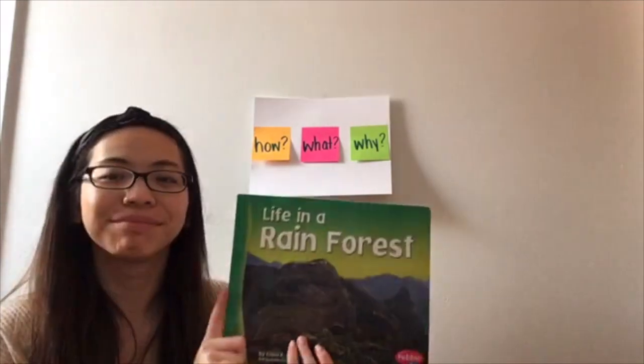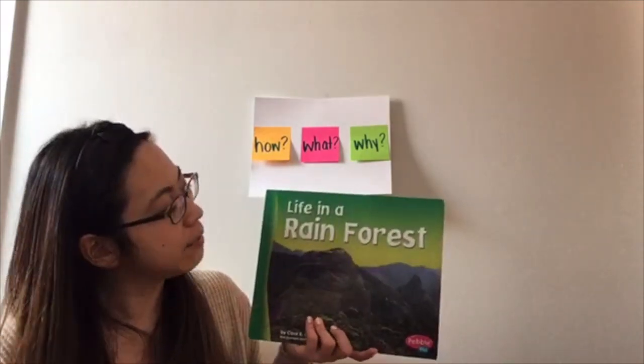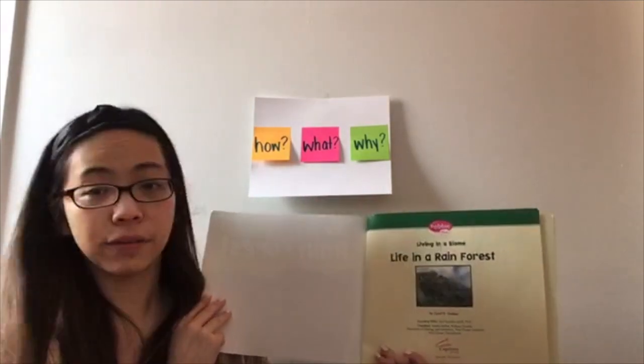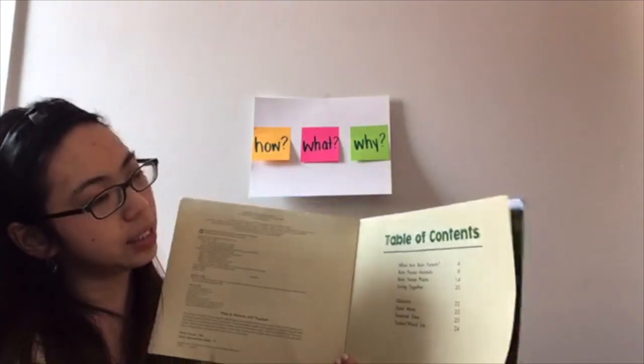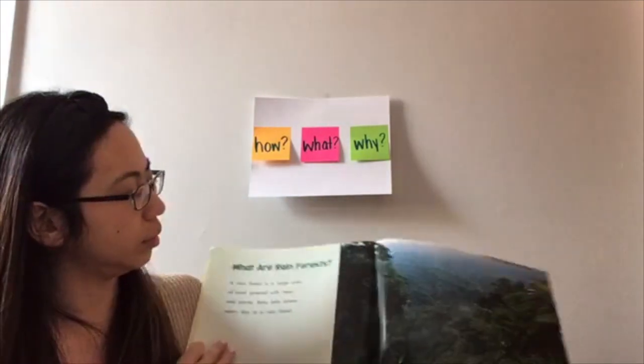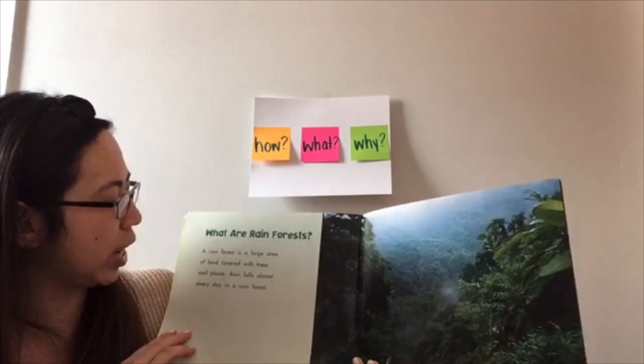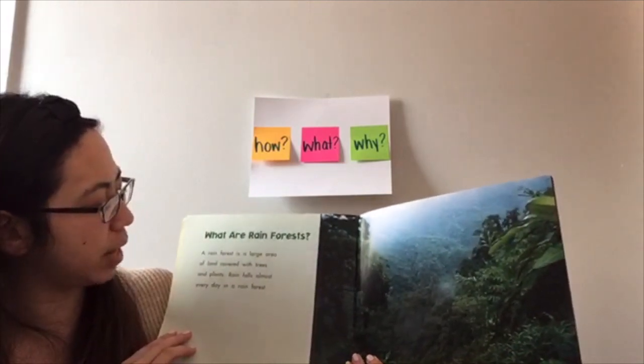Ready? Life in a Rainforest. Remember, this is the table of contents. What are rainforests? A rainforest is a large area of land covered with trees and plants.